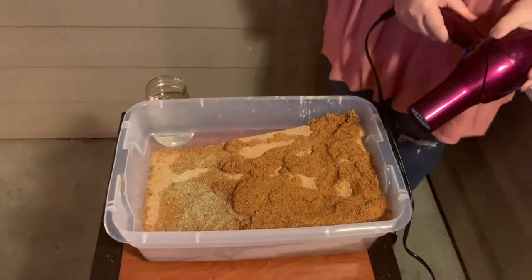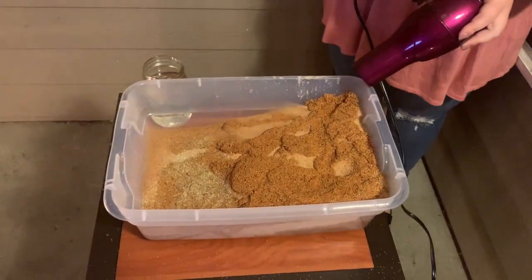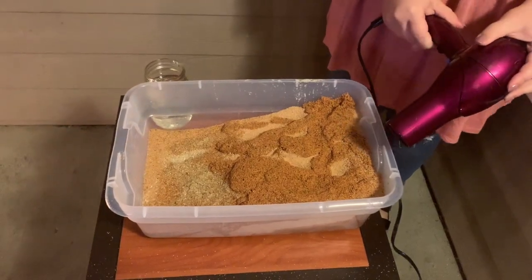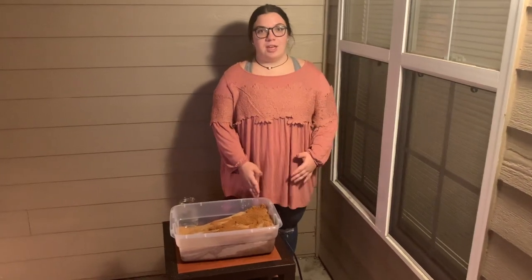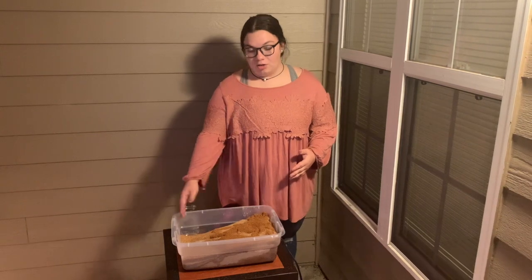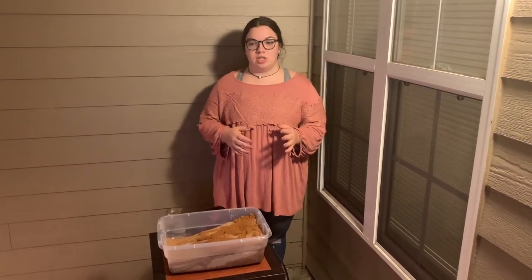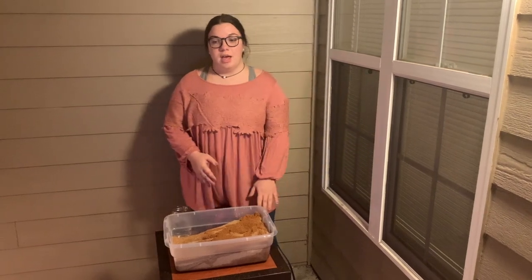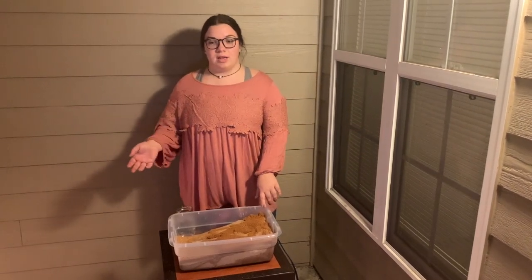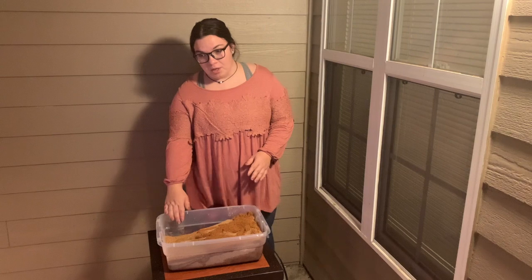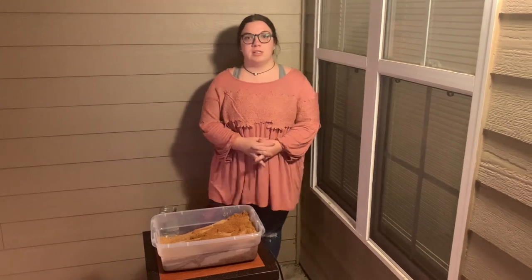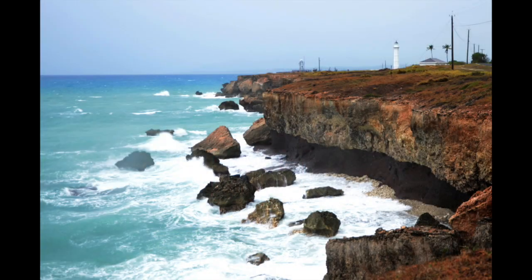And here is where you can see that the wind picked up the particles of the sand across the surface. That is because the intensity of the wind erosion is determined by the amount of sand, the speed of the wind, the slope of the area, and also the surface of the material. Next, we are going to talk about wave erosion.